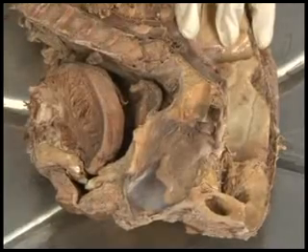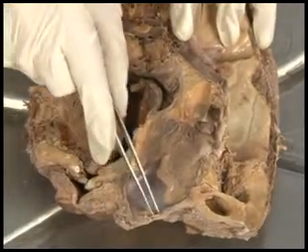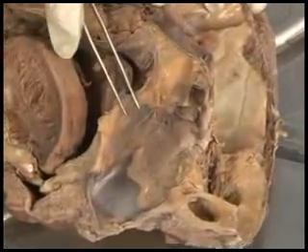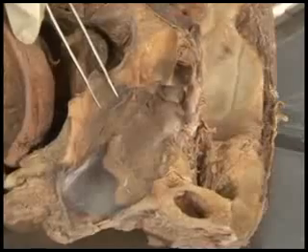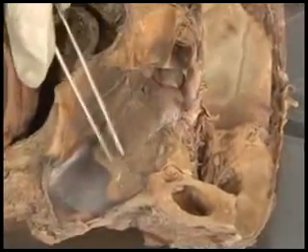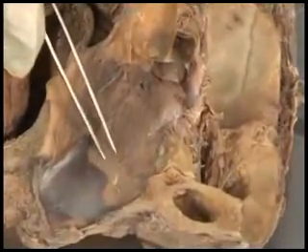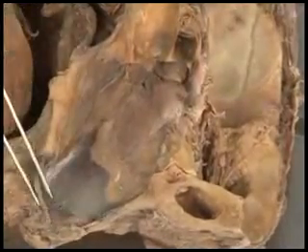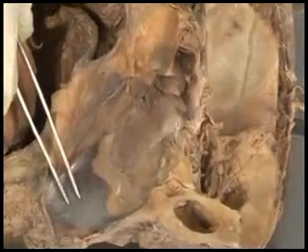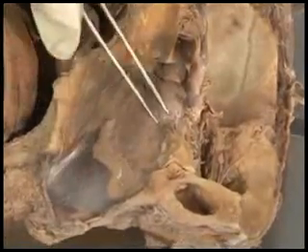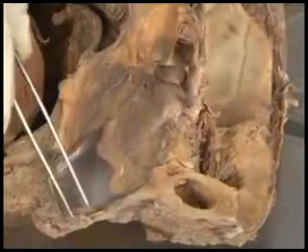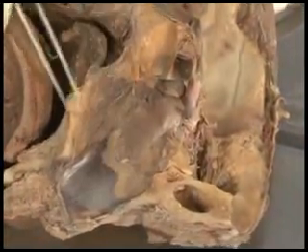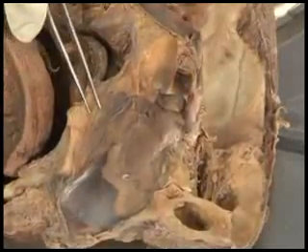Now we come to the nose. Nose has a septum in between the right and left nasal cavities. The septum of the nose comprises of the perpendicular plate of ethmoid, the vomer, and antero-inferiorly the septal cartilage. It has the olfactory nerves and the other somatic nerves which are supplying the mucoperiosteum of the nasal septum.